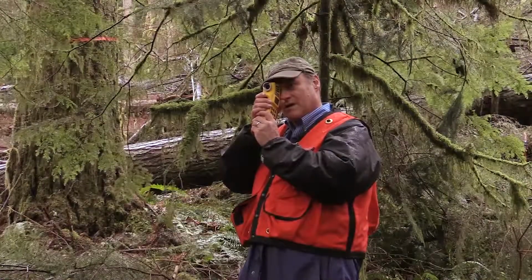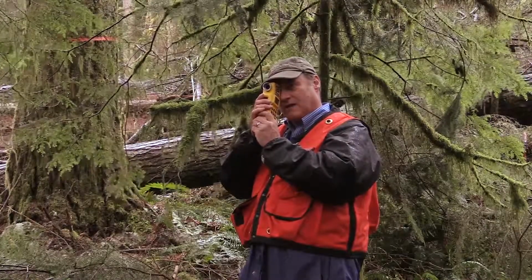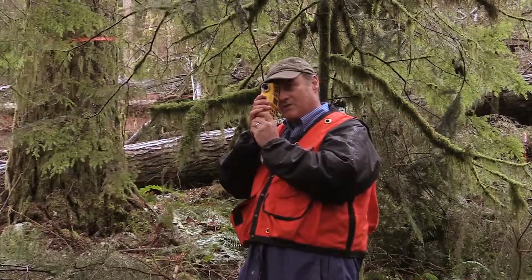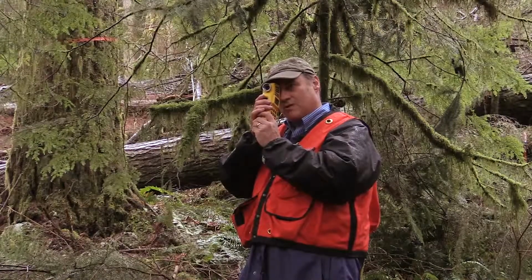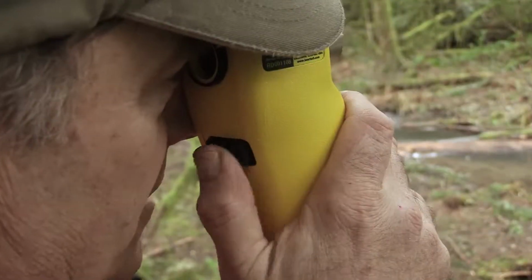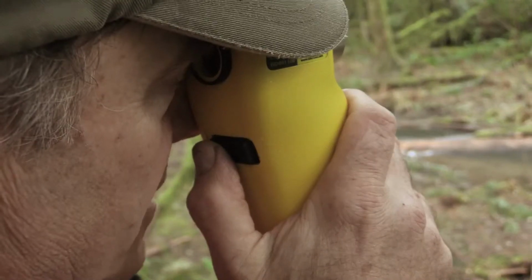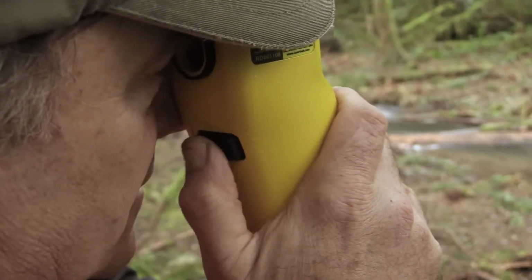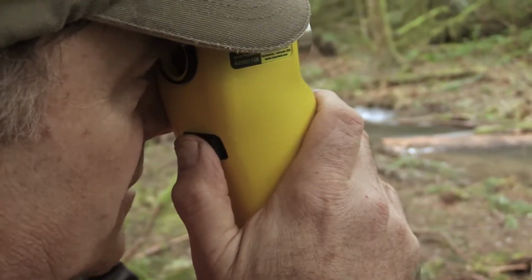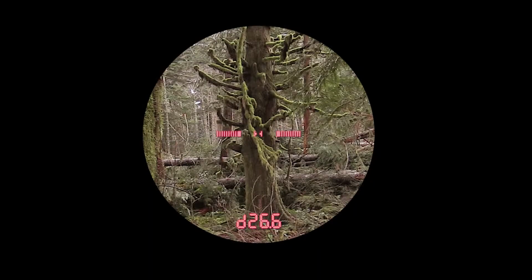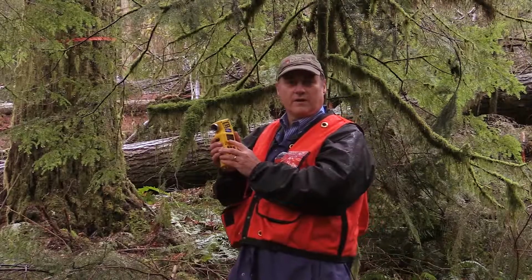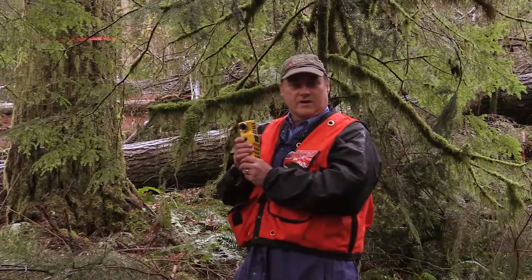I release the front button, that locks that angle in, and then I use the rocker switch in the back, and I'm going to move the rocker switch whatever direction I need to so that the diameter of the bars represented equals the diameter of the tree. There's an exact match there. And what I've got is 26.6 inches. And you can see that right on the display here or in the inside viewer.